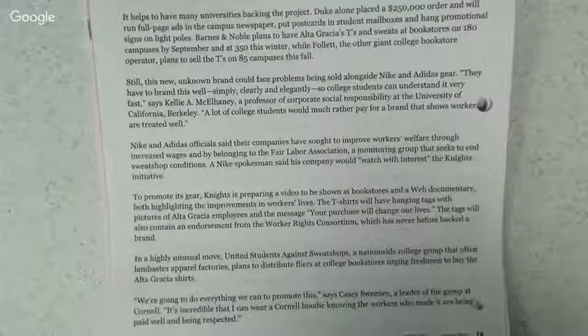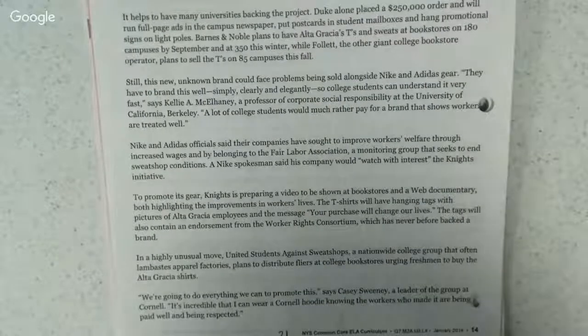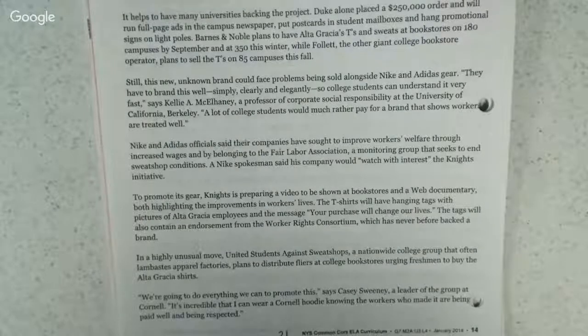Still, this new unknown brand could face problems being sold alongside Nike and Adidas gear. "They have to brand this well, simply, clearly, and elegantly, so college students can understand it very fast," says Kelly A. McElhenney, a professor of corporate social responsibility at the University of California, Berkeley. "A lot of college students would much rather pay for a brand that shows workers are treated well." Nike and Adidas officials said their companies have sought to improve workers' welfare through increased wages and by belonging to the Fair Labor Association, a monitoring group that seeks to end sweatshop conditions.